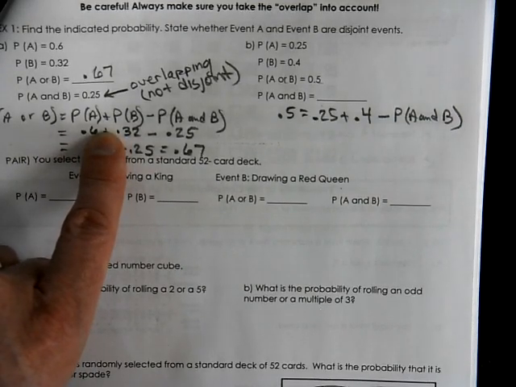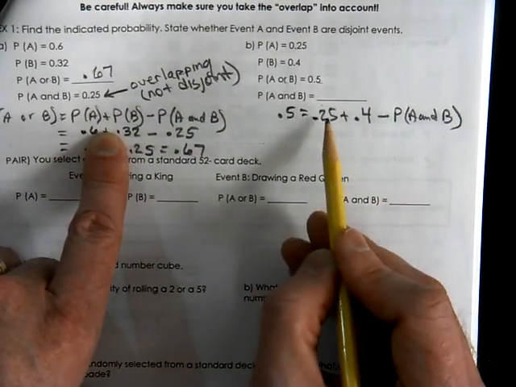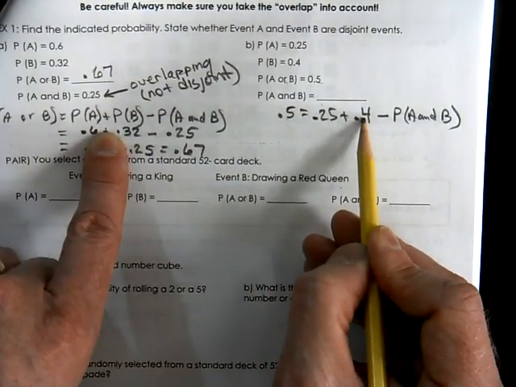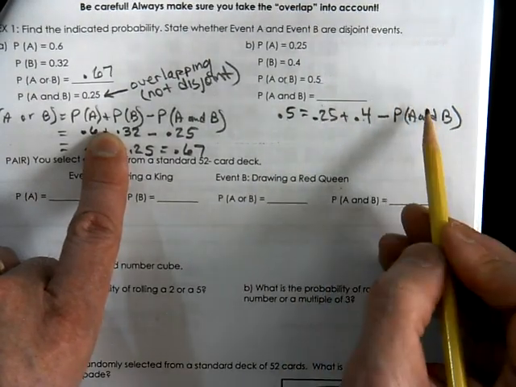Just didn't rewrite all the words again. This is the OR. This is A. This is B. This is A and B. That's the part we don't know.